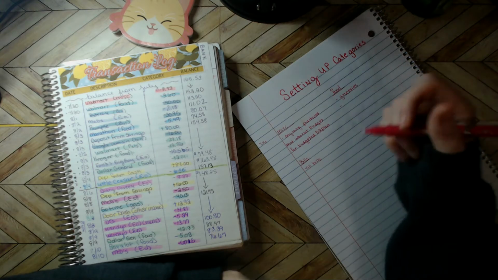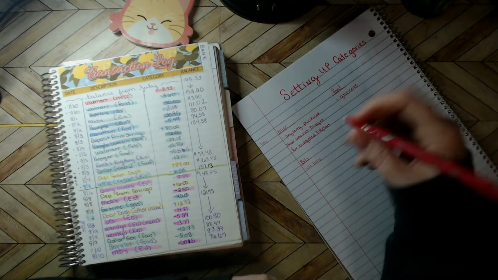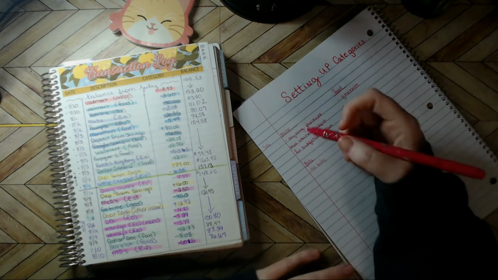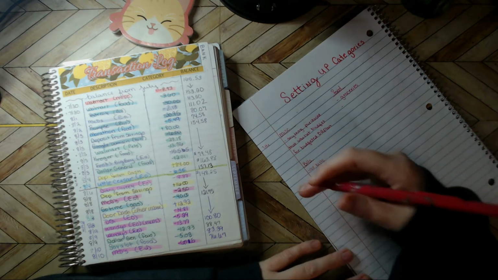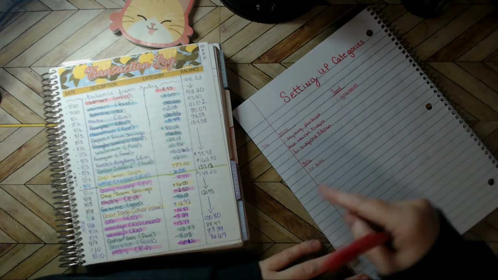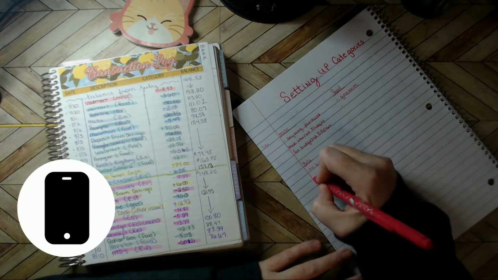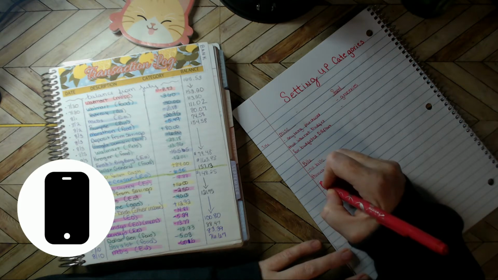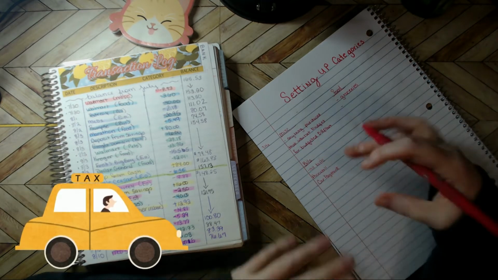Now, if you didn't want to do just all bills and want to do it separately, you could list the bills that you want to be under it, like your phone bill, car payment.